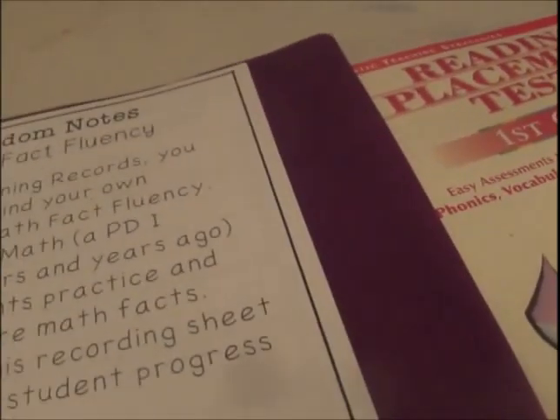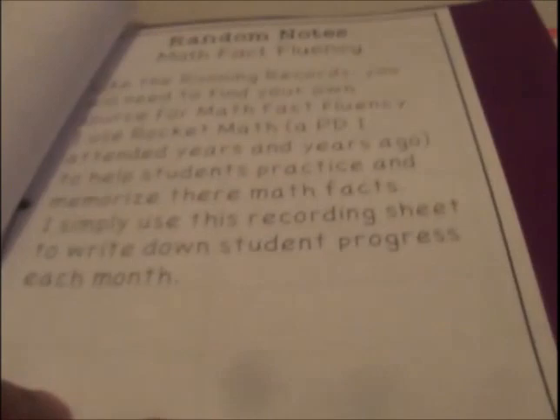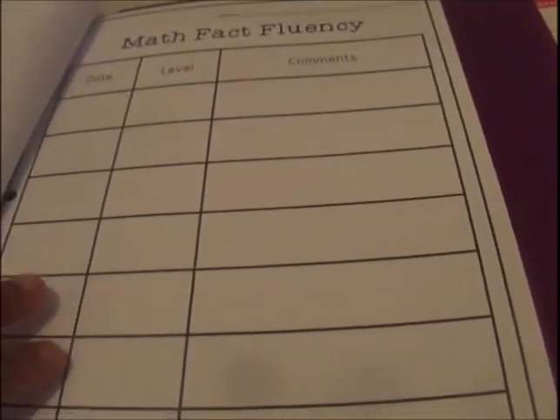Place value. Math fact fluency. This is something that she does each month.